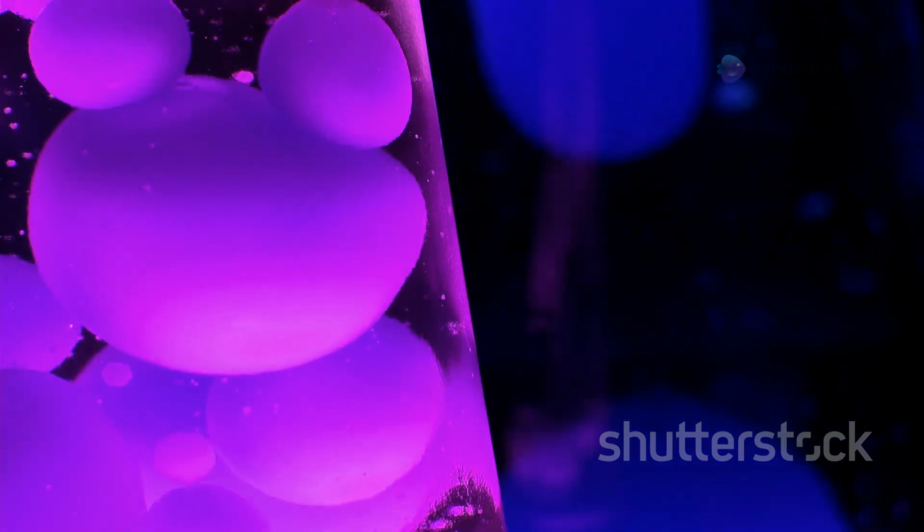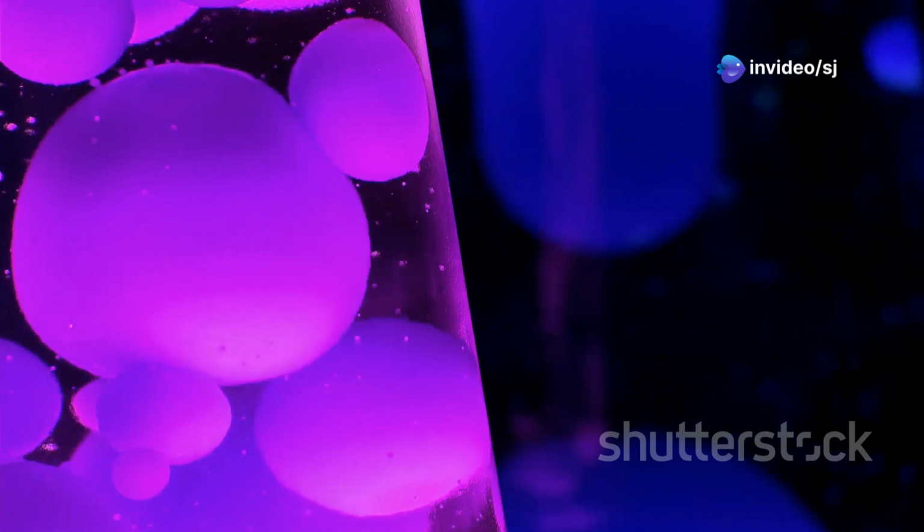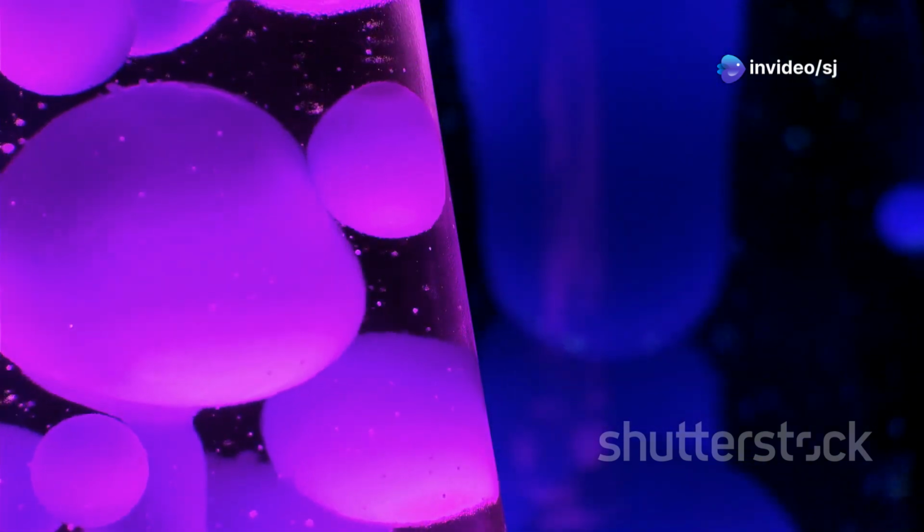The rising and falling of the wax blobs is a perfect illustration of how convection currents work. The bulb at the bottom of the lamp heats the wax, causing it to rise. As it moves away from the heat source, it cools down and sinks back to the bottom, where it is heated again. This cycle continues as long as the lamp is on, creating a never-ending loop of rising and falling wax. It's not just a cool visual effect, it's a demonstration of a fundamental principle of physics.